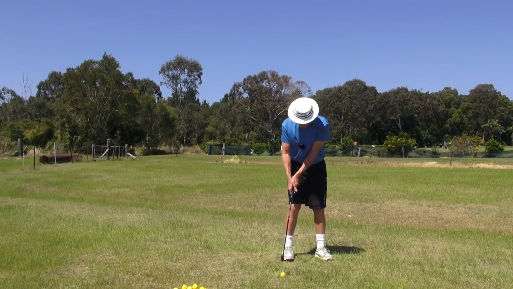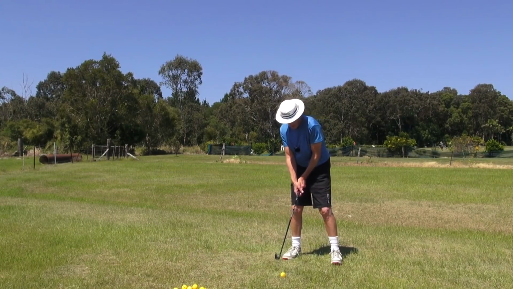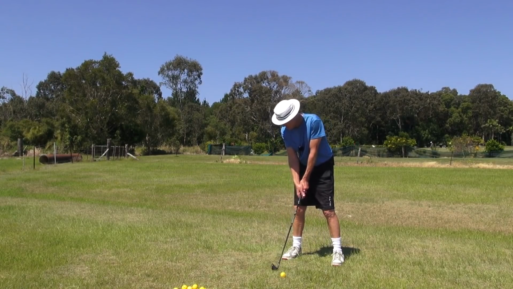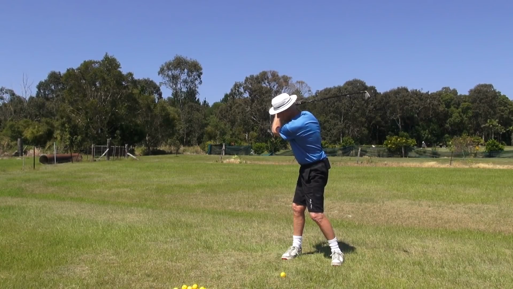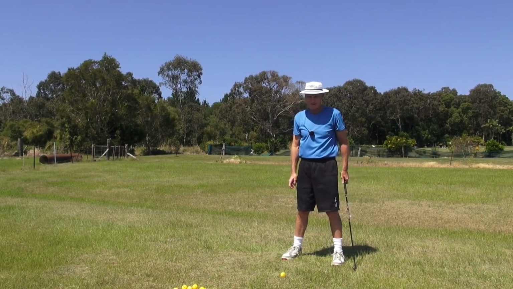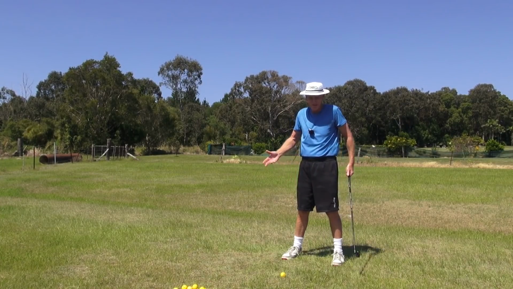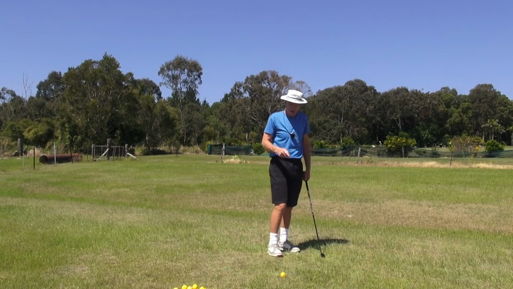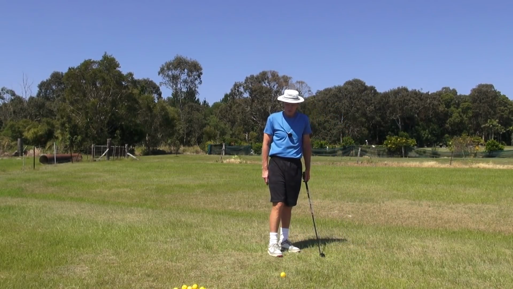Okay, so this is the easy part now. We've got our backswing established. Just point the club at the target. What could be easier than that? Point the club at the target. Just try it. Just point the club at the target.